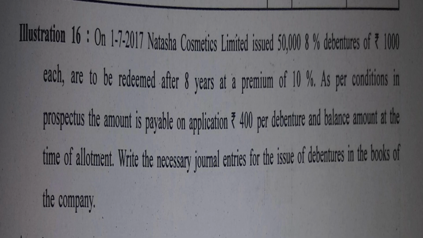Alright then, let us begin with illustration 16 now. It is given on page number 91 in your textbook, and it says, on 1/7/17, Natasha Cosmetics Limited issued 50,000 8% debentures of rupees 1,000 each, to be redeemed after 8 years at a premium of 10%.